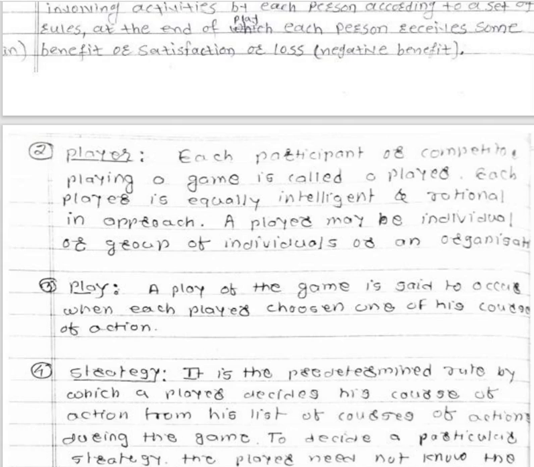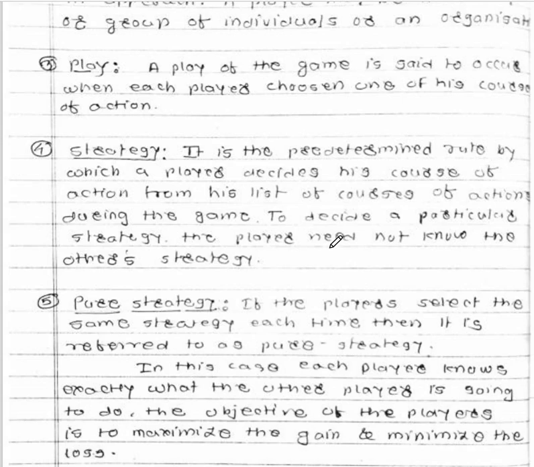Okay, what is the next definition? That is a play. A play of the game is said to occur when each player chooses one of his courses of action. Play means the actions taken by the players. Next, strategy. Strategy is defined as a predetermined rule by which a player decides his course of action from his list of courses of action during the game.